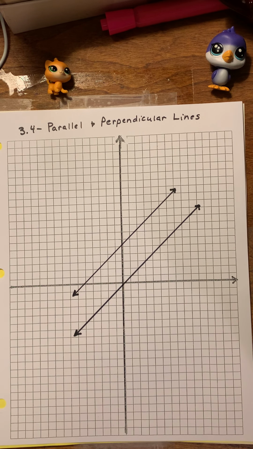Parallel and perpendicular lines. This is going to be a section with very few notes, just basically 2 observations, and then a couple of problems of application. So this is going to be a very simple section. First, let's consider parallel lines.